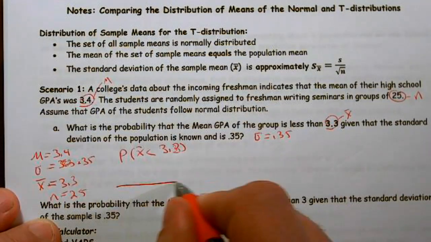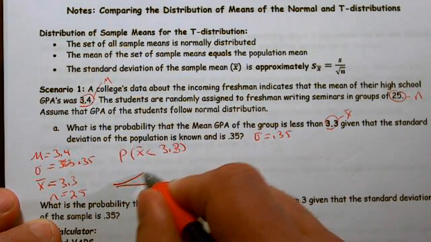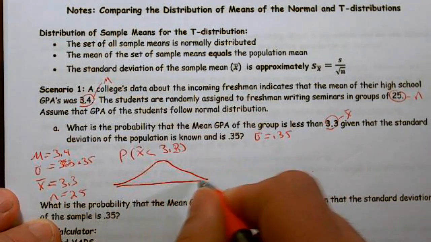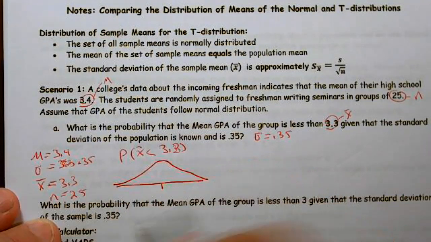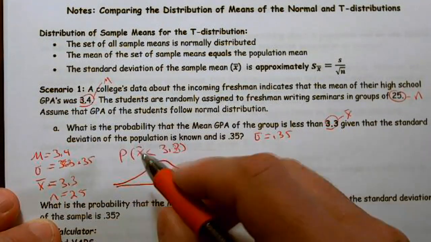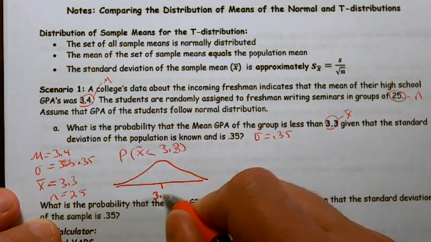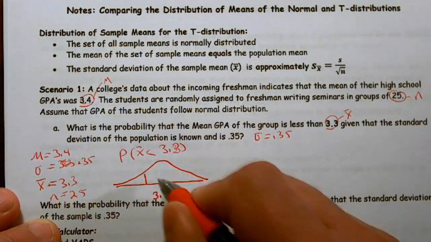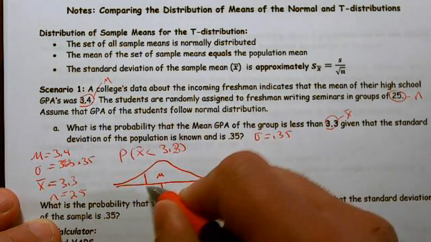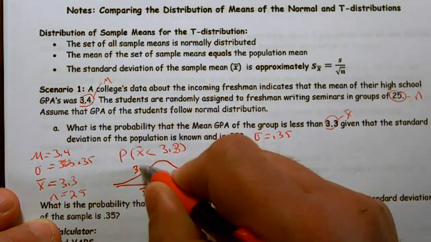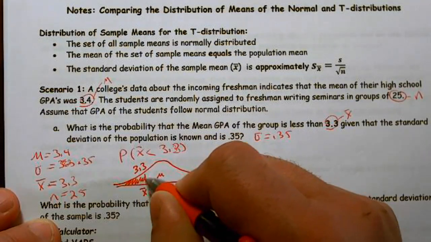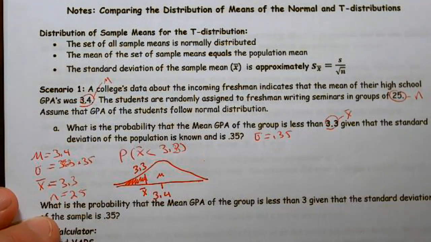And if I were drawing a picture of this, it would look something like this. We have a mean right here, and that mean is at 3.4. And then we have an X bar right here. We want to know the likelihood that we have less than 3.3.